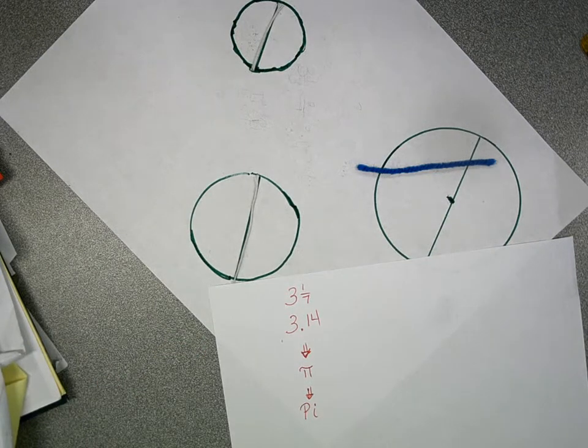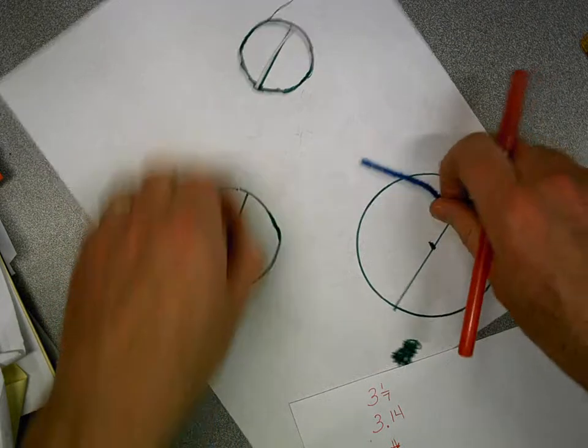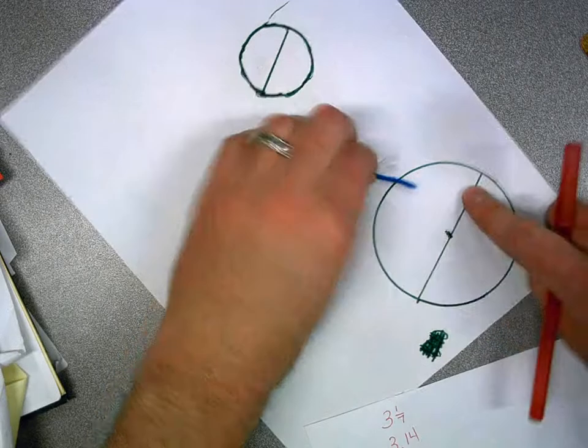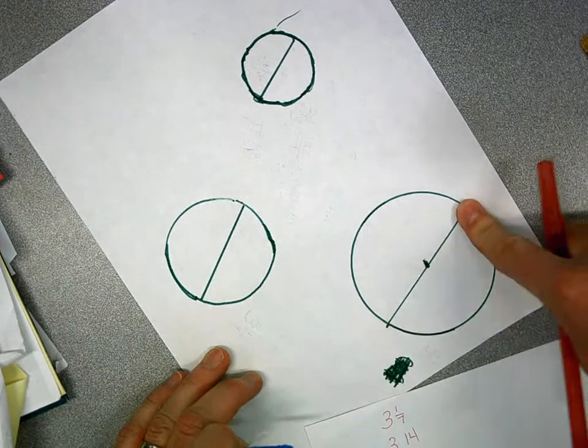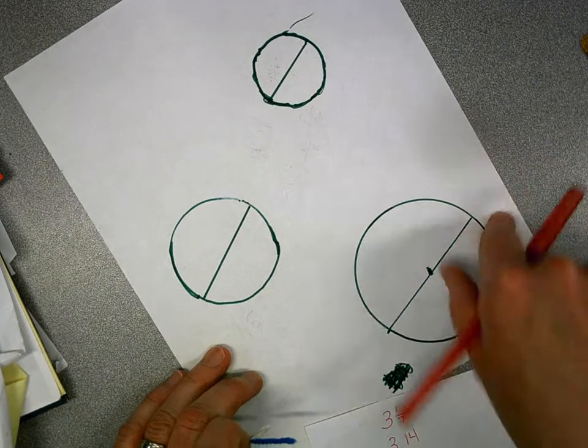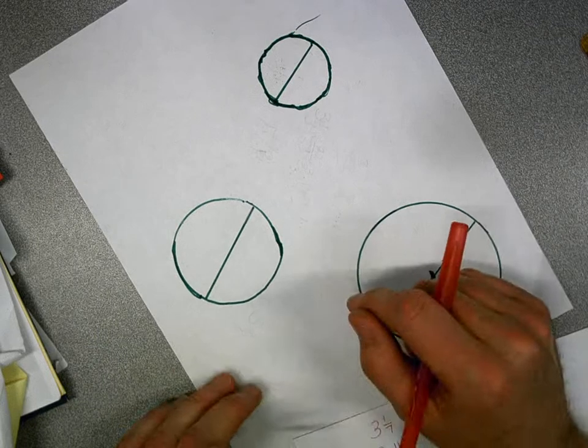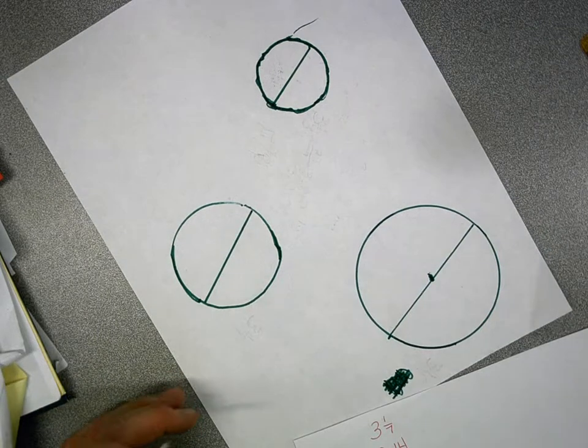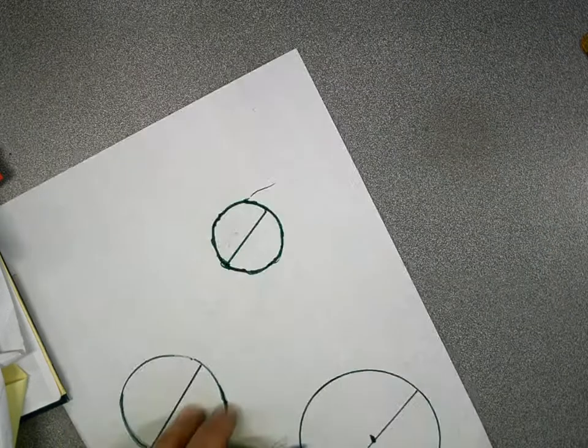So pi was discovered when it came to circles. It's a nice powerful tool: you find the length of the diameter, which is a nice straight line, multiply it by pi, and you get the circumference. It makes it nice and easy.